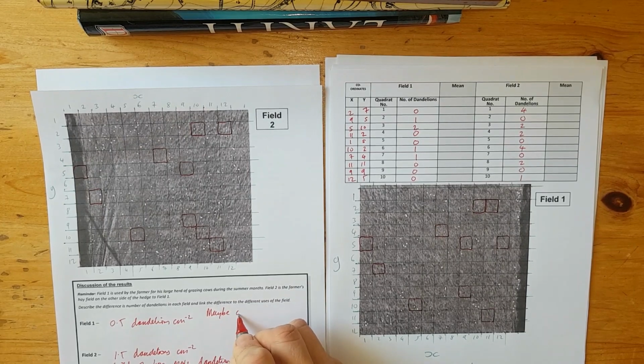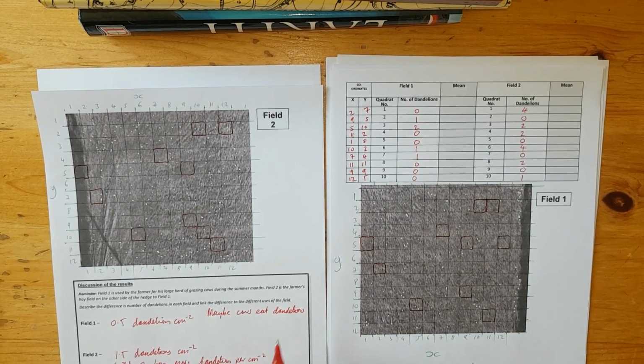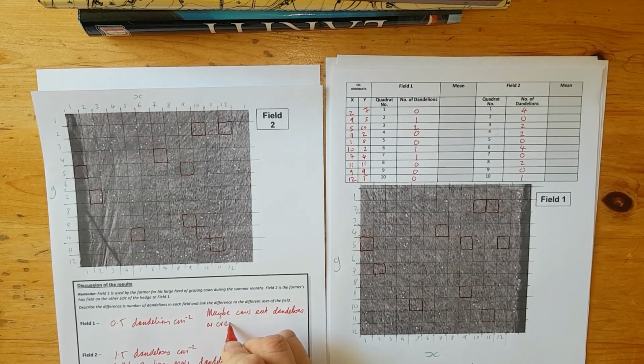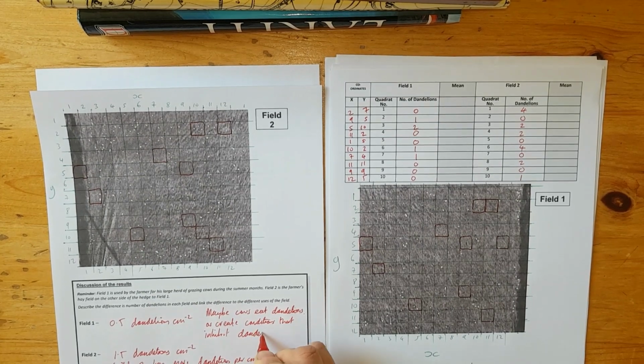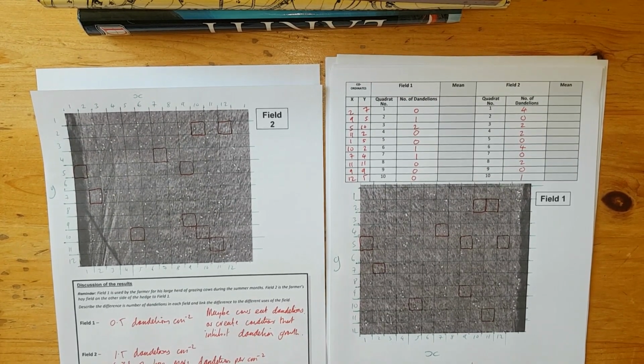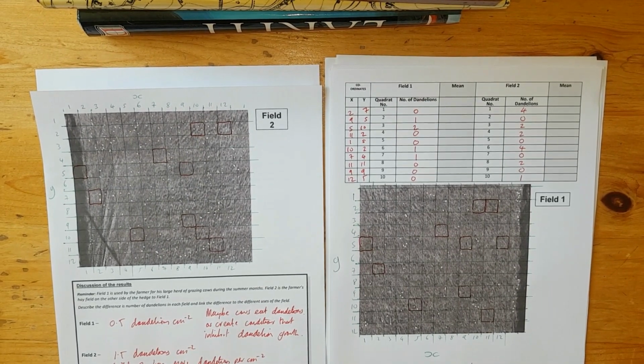Maybe cows eat dandelions. They might be more tasty than grass, or create conditions that inhibit dandelion growth compared to the other one. And I think that's enough of that.